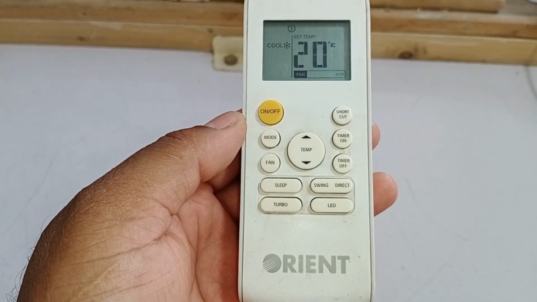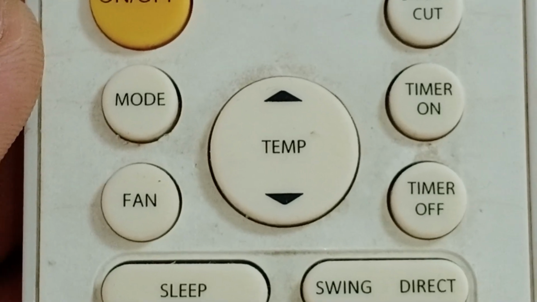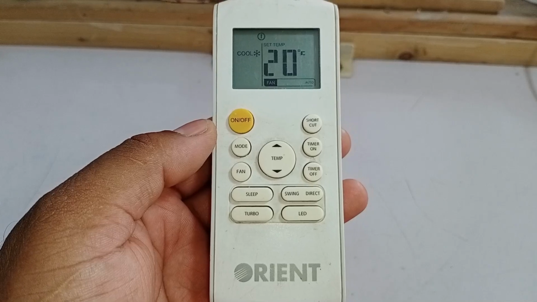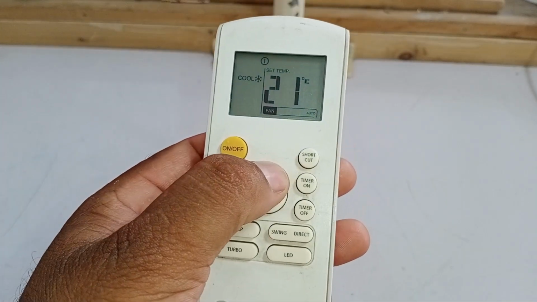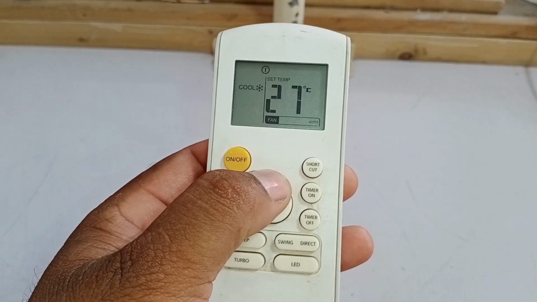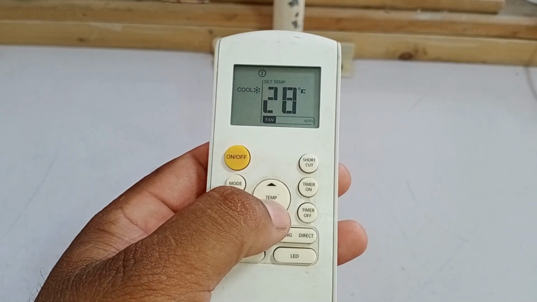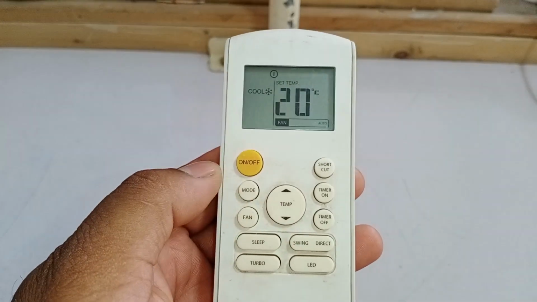Now let's talk about the temperature button. You can see that this is a round button with two arrows, one pointing up and the other pointing down. Up arrow increases the temperature. Down arrow decreases the temperature. These buttons only work in the modes where temperature adjustment is allowed, such as cool mode, heat mode, dry mode, and auto mode with limited control. By using these buttons, you can set the desired temperature based on your comfort level.